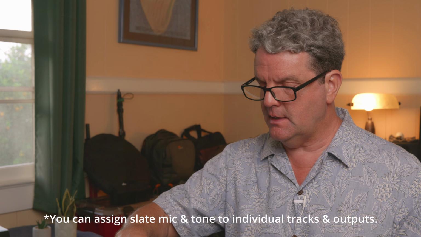If you press it to the right and hold, it will record a tone. You could do that at the beginning of the day to set a tone going to all tracks, which makes calibration easier in post. They can set their levels there based on that tone.